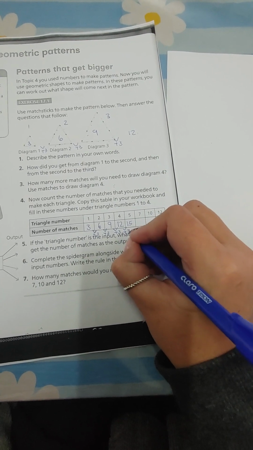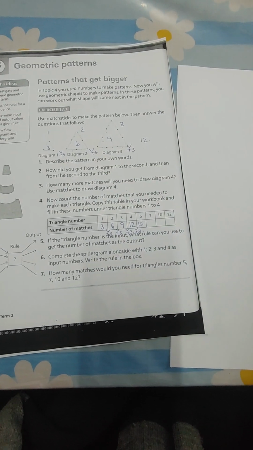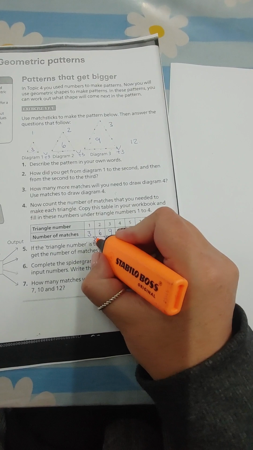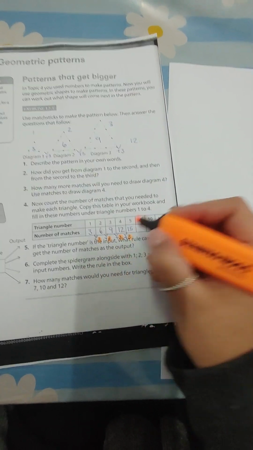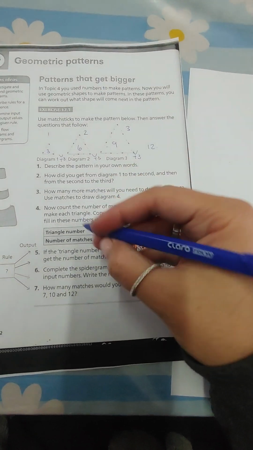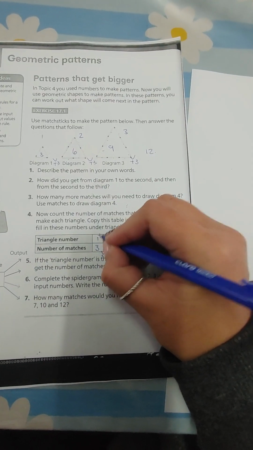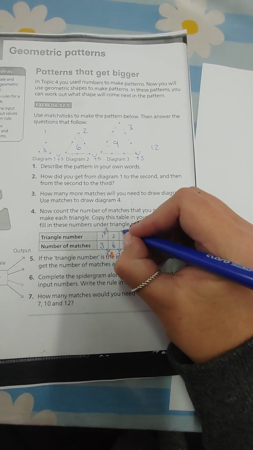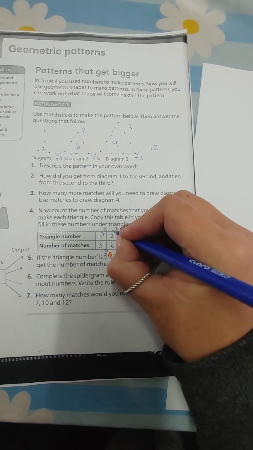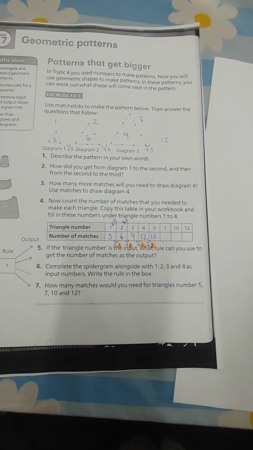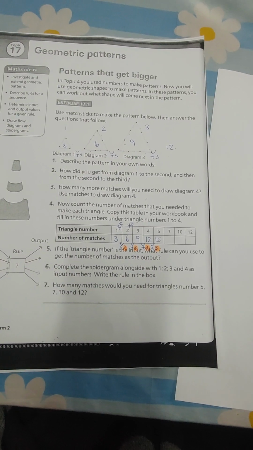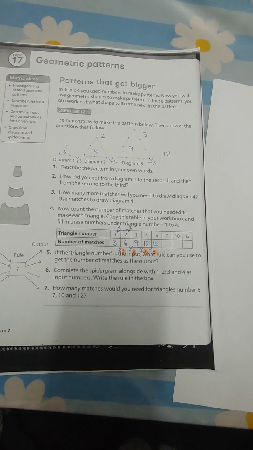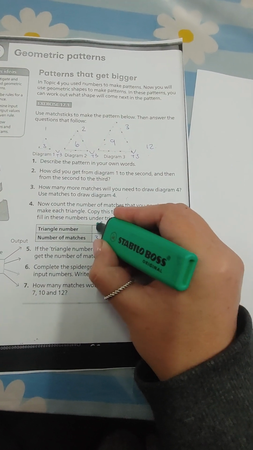Then we plus 3 here. So this is my tip that I always use. I use this 3 in my rule that I'm going to work out. So now I'm going to say 1 times 3 is going to give me 3. Now I'm going to see if my rule is going to work for the next one. 2 times 3 is going to give me 6. So this is my rule. So in the end, times 3 is going to be my rule here.